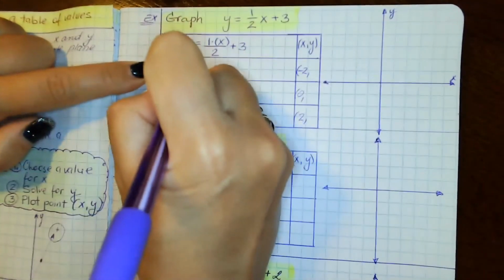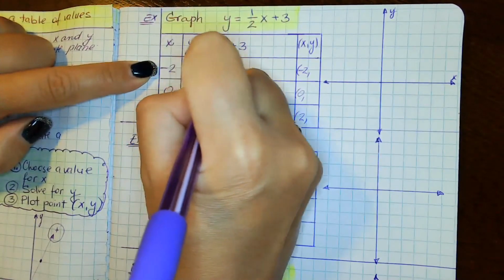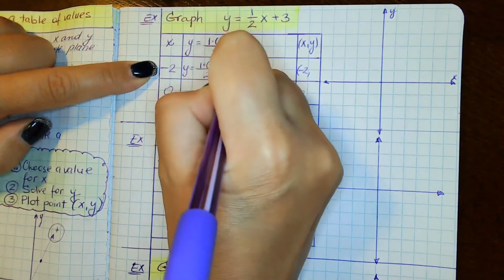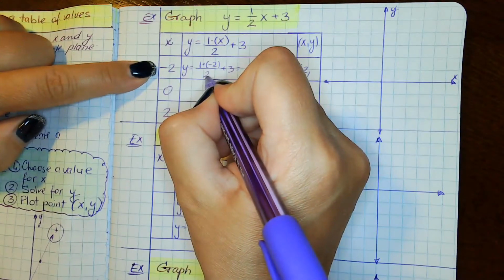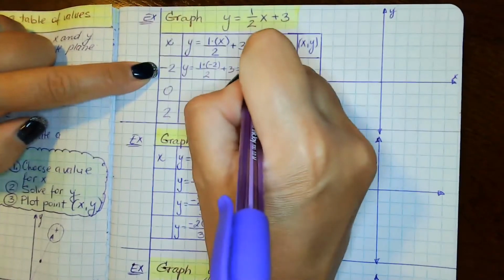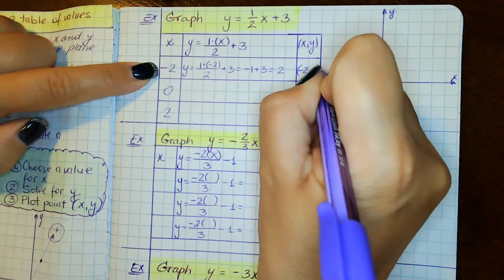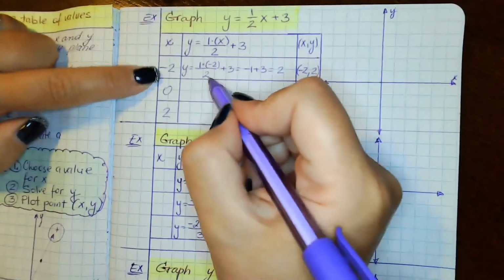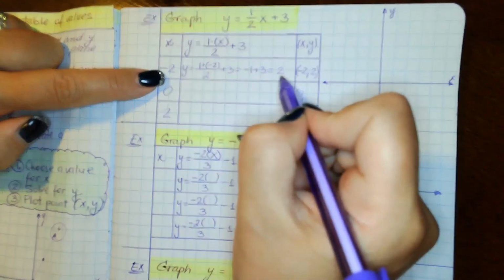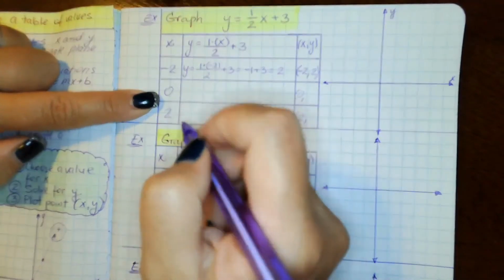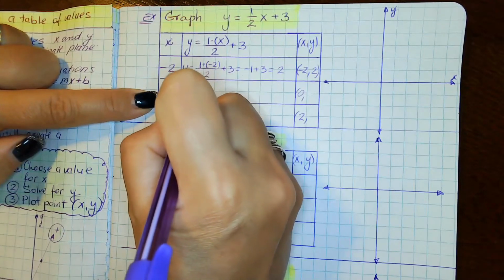So when I solve for y, I'm going to have 1 half times -2, or -2 divided by 2, plus 3. -2 divided by 2 will be -1, plus 3 will be 2. Okay, so half of -2 is -1. -1 plus 3 is 2. Second y value will be half of 0.